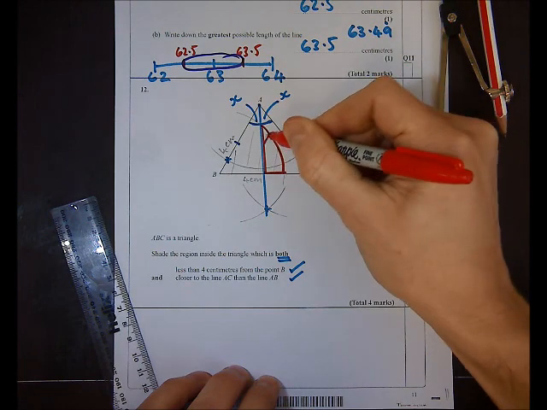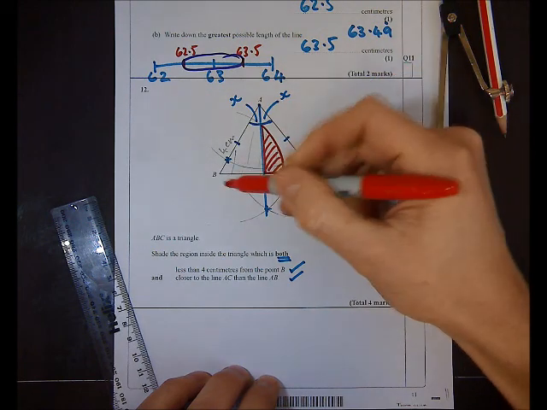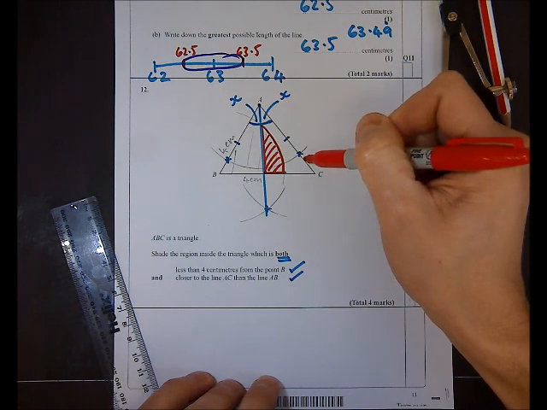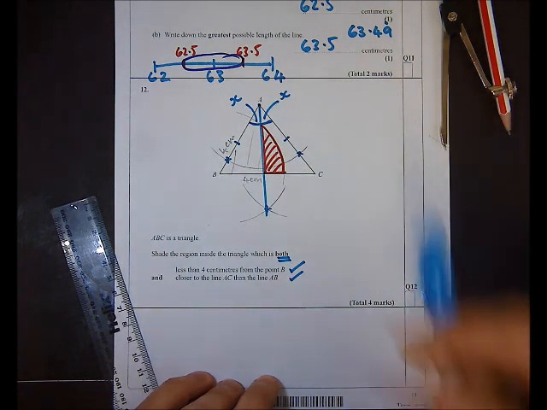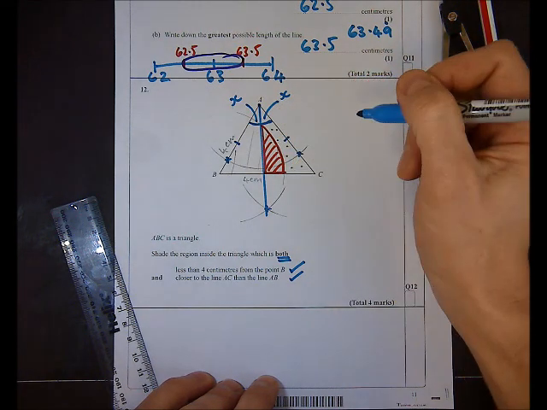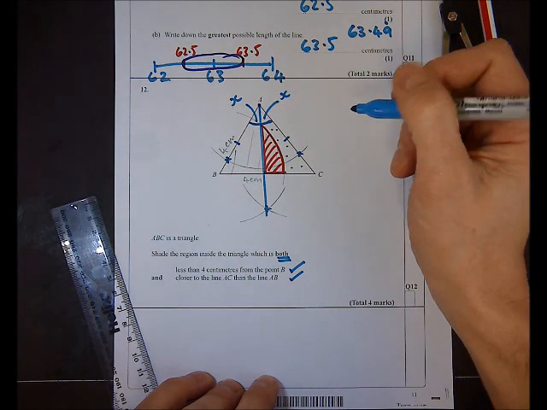So that is less than 4 centimetres from B, it's inside that arc, and it is closer to the line AC. Notice I've not shaded in this bit outside, because that's more than 4 centimetres from B, despite being close to the line AC.